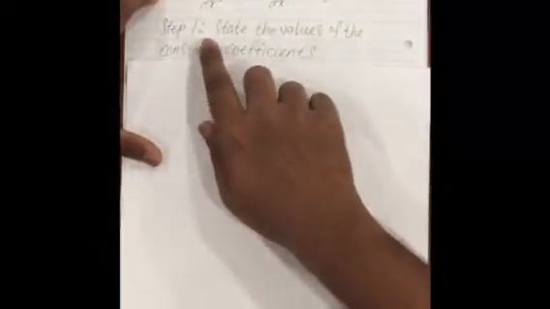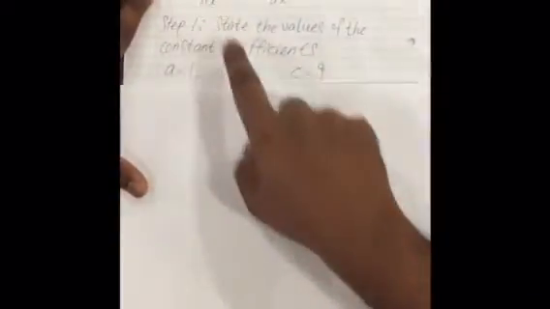On case 2, solve d2y over dx squared plus 6 dy over dx plus 9y equals 0. Step 1. State the values of the constant coefficients. a equals 1, b equals 6, and c equals 9.